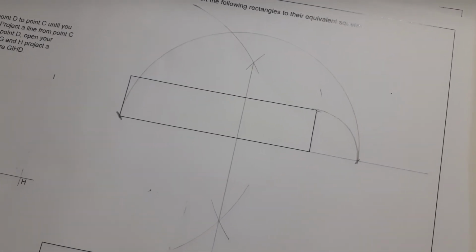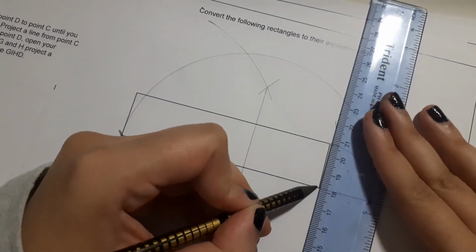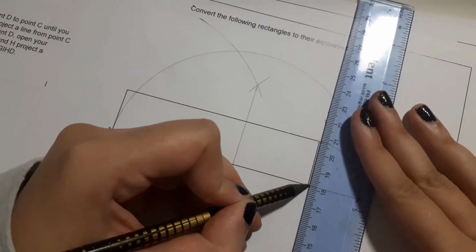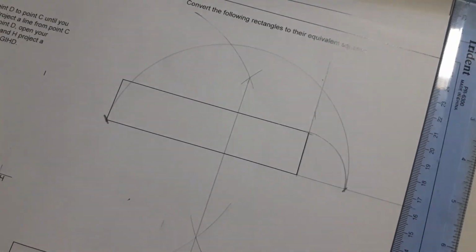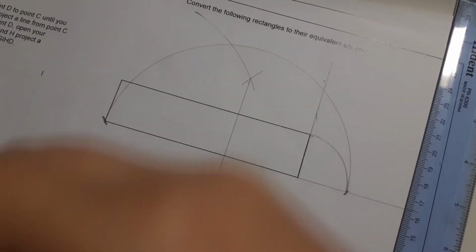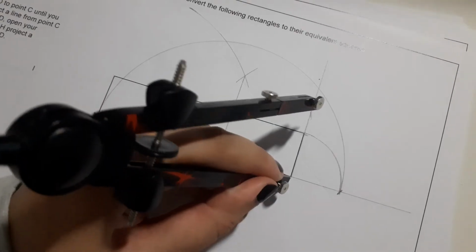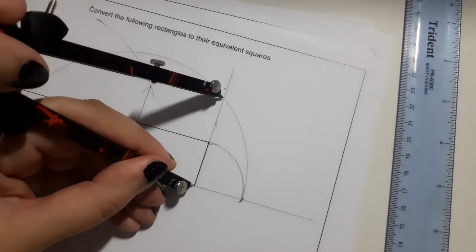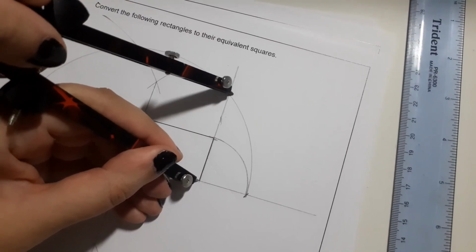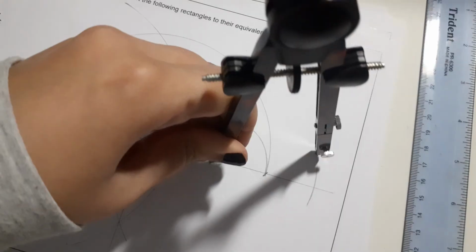Now, we extend this line vertically until it meets the semicircle. Take our compass, go here, open till where the vertical line meets the semicircle, place this here.